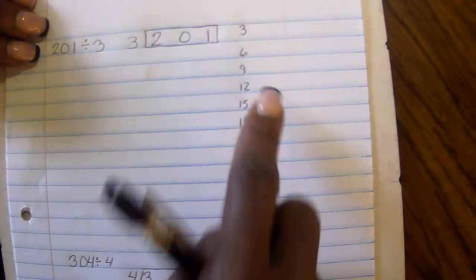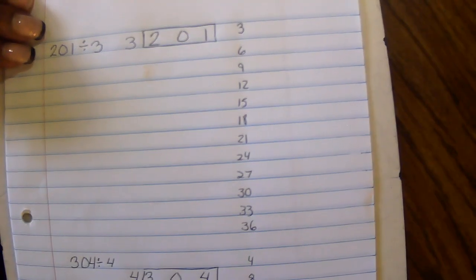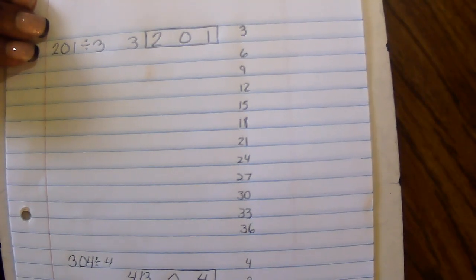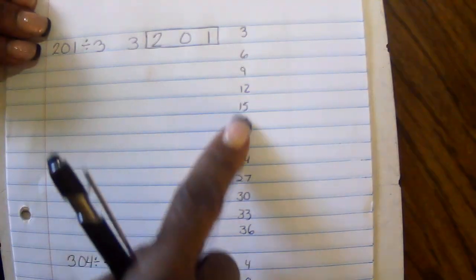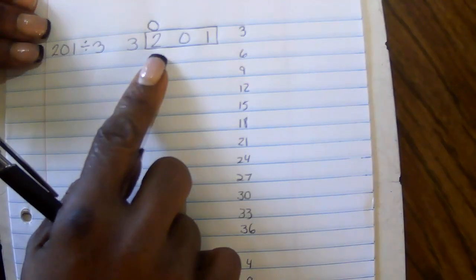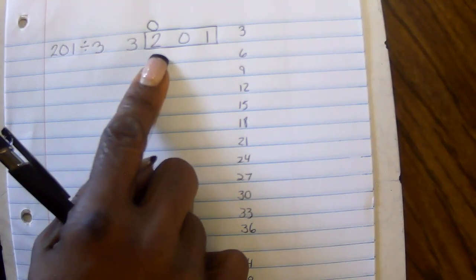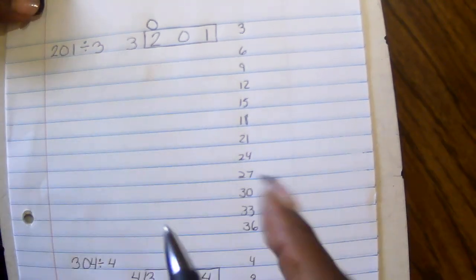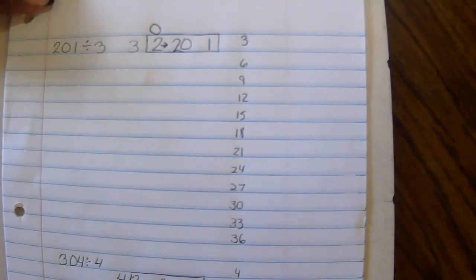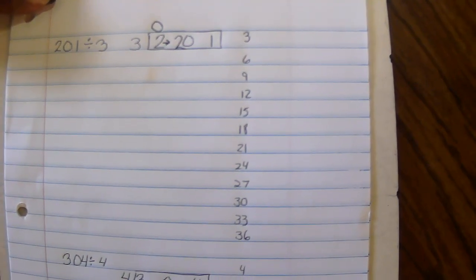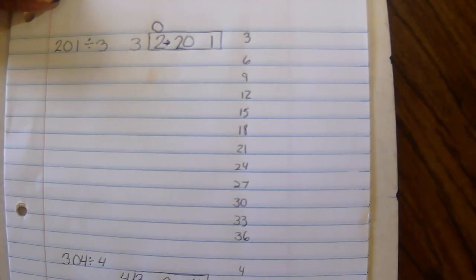So I come to the multiples, and guess what? It starts with the 3. It's already over 2. So that means I can't go down any at all on the multiples chart. So I have to put a 0, because I wasn't able to get to a number that wasn't bigger than 2. Now I'm going to put a small little arrow here, and move my 2 over, and now I have 20.